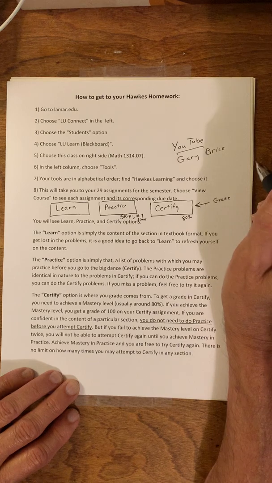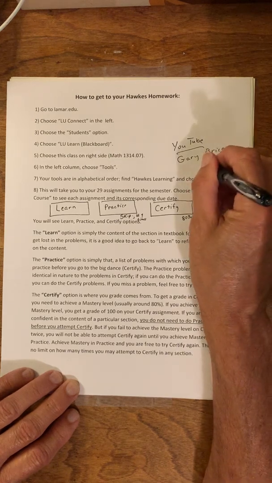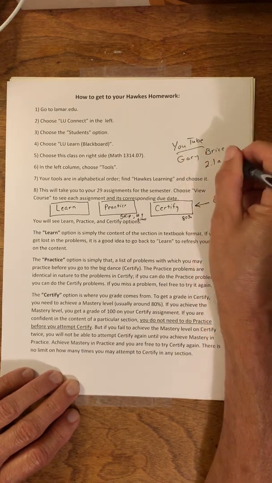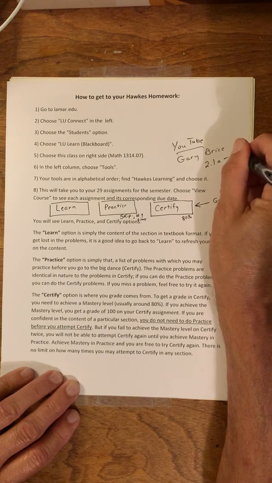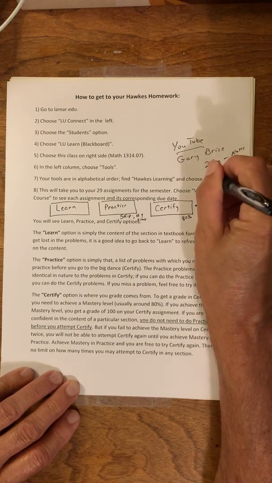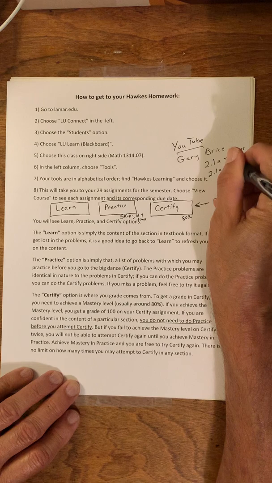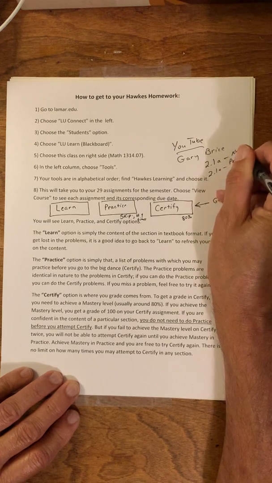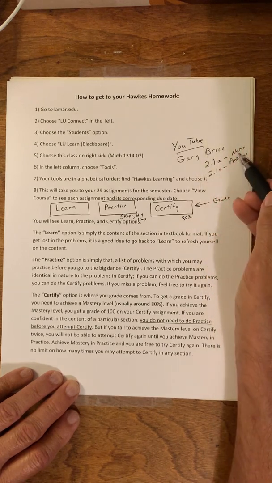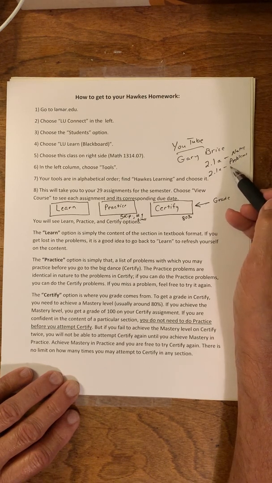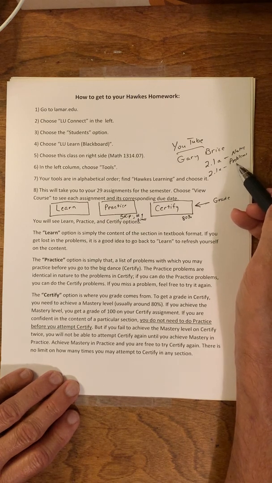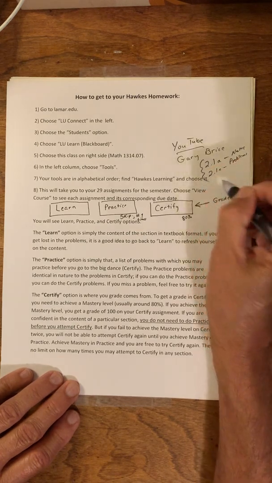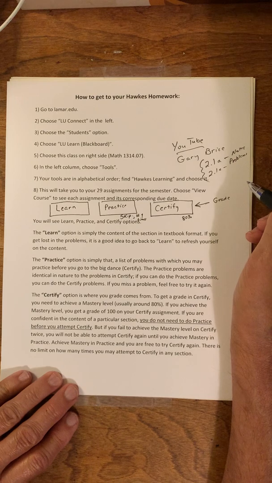You look for the one that you're working in. Say you're working in 2.1a. You will see 2.1a notes. You will see 2.1a problems. I highly suggest you go through the notes first, as they will be working some of the problems even in the notes, and then you can go to the problem section. So these are not on there yet, but they will be on there shortly.